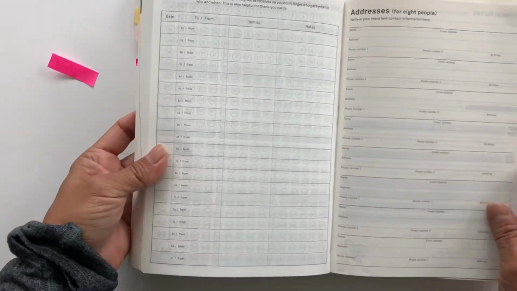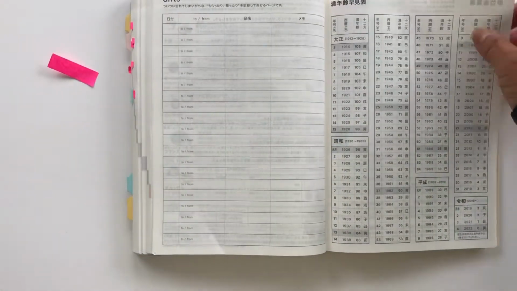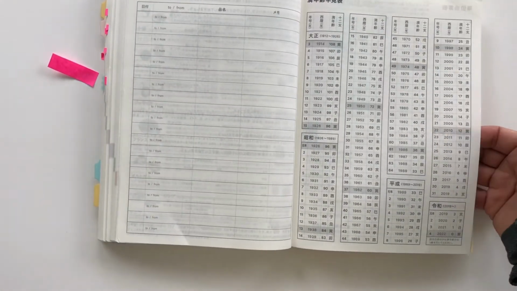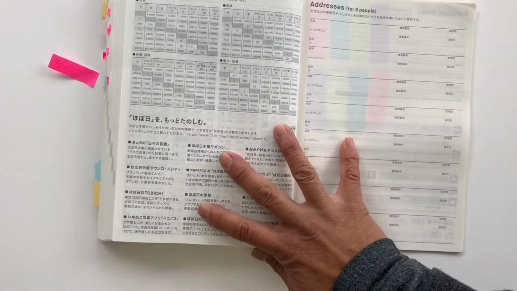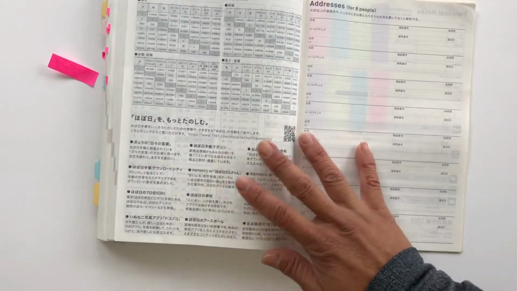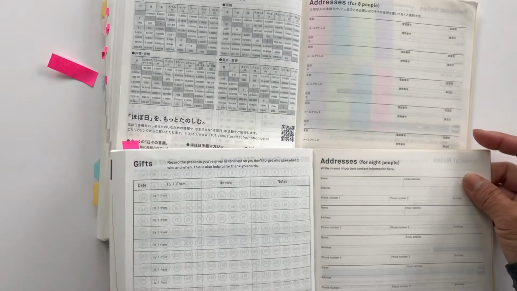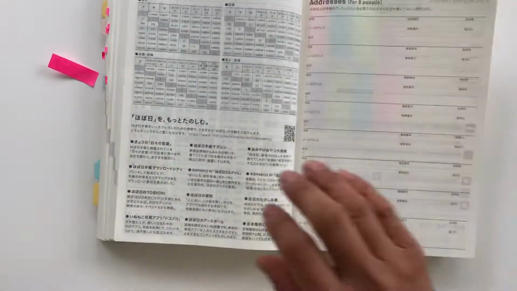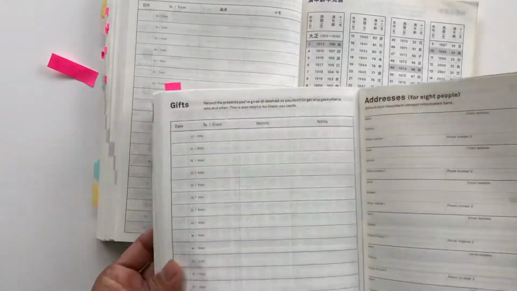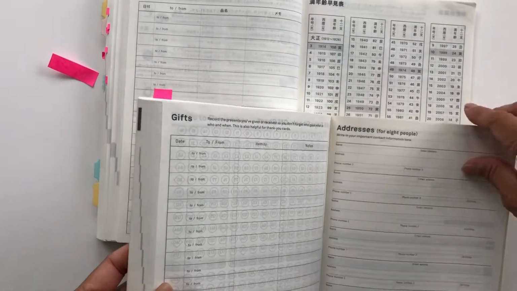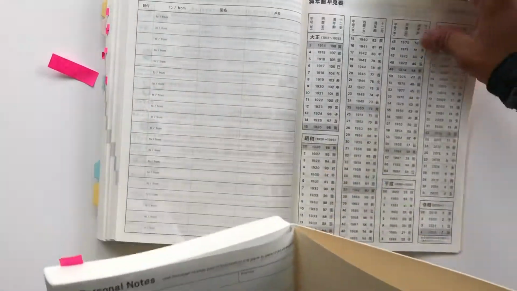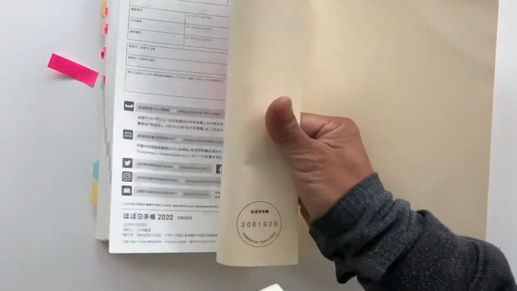And then you have your gifts and addresses, which the Japanese, or the last year, they had the age thing. Conversions, maybe. Addresses. But they do have the gifts. Oh, where was the gifts? Oh, hello. Gifts is right there. And then the personal notes, which they have that as well, I think. Yeah.